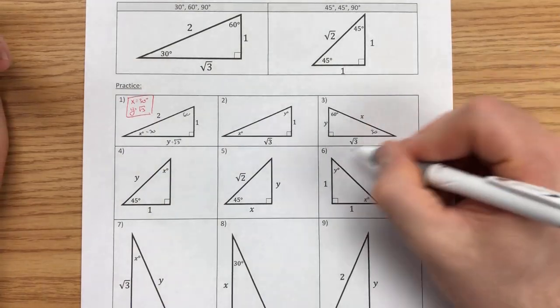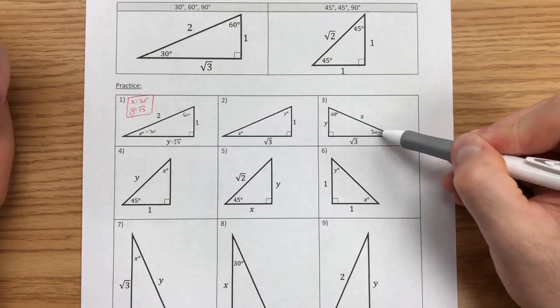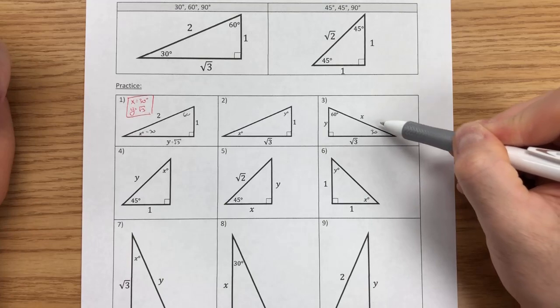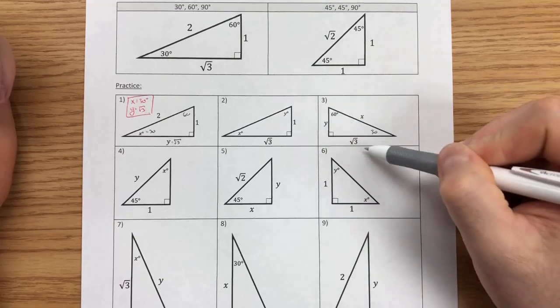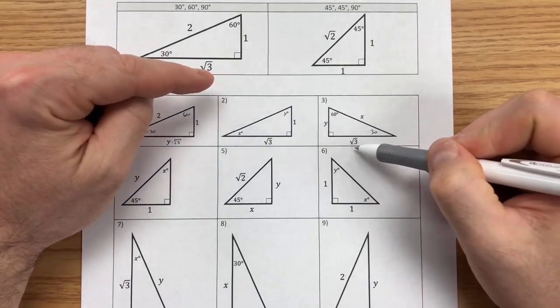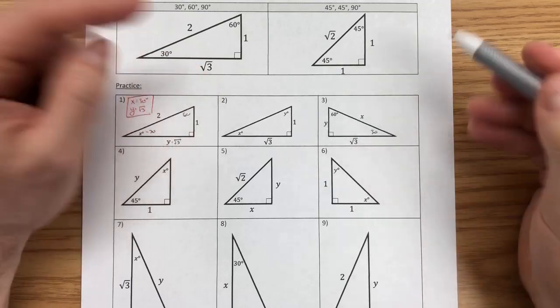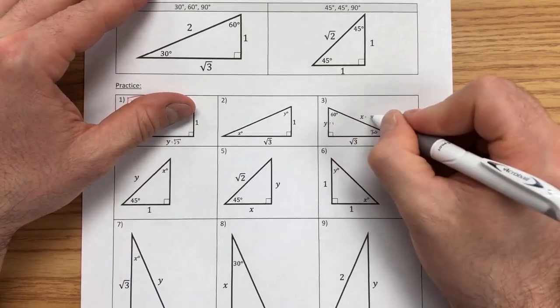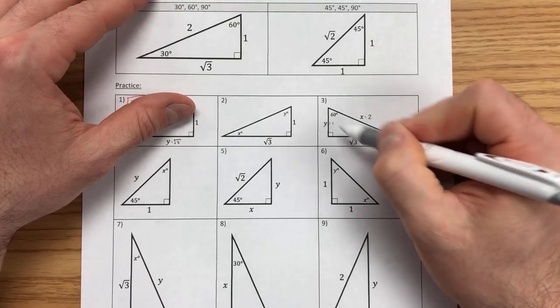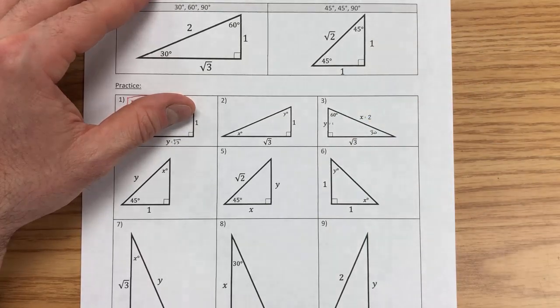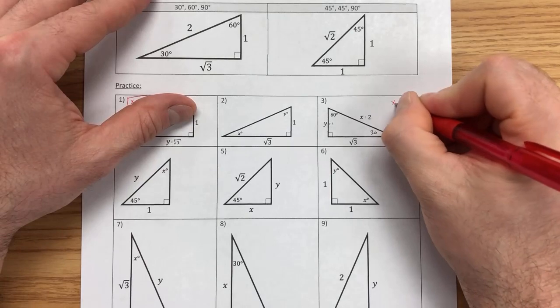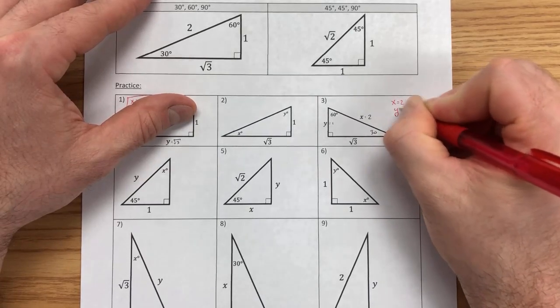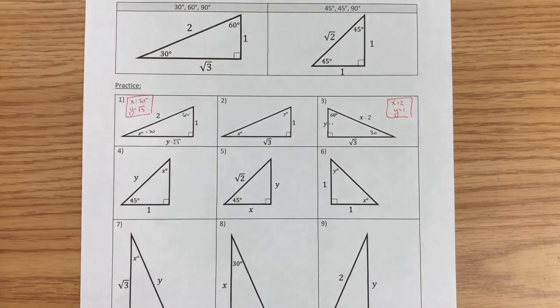Then I'm going to look at the sides. Okay, I know the side opposite the 30-degree angle is going to be 1. Let's make sure that that is the same relationship right here. Yes. Okay, cool. So that must mean that that is of length 1, which means that this is double that, length 2, and this is that length times the square root of 3. Perfect. So I know in this case my x is 2 and my y is 1. Awesome.